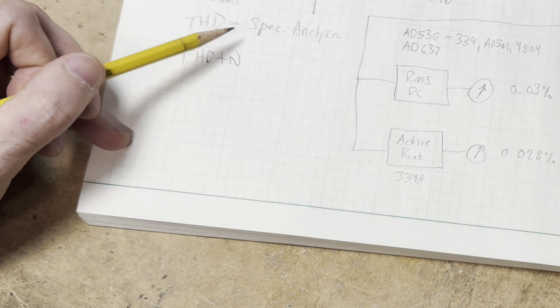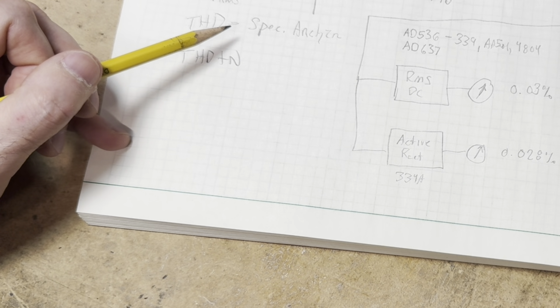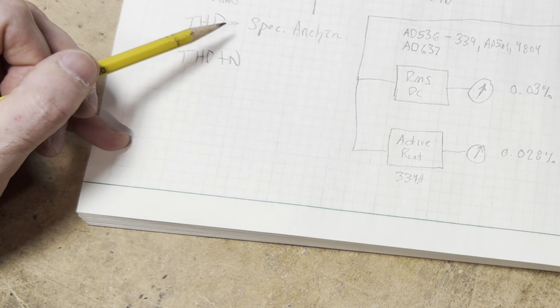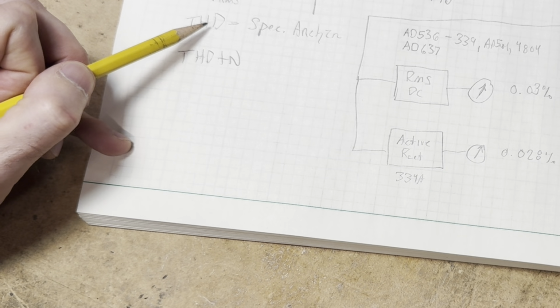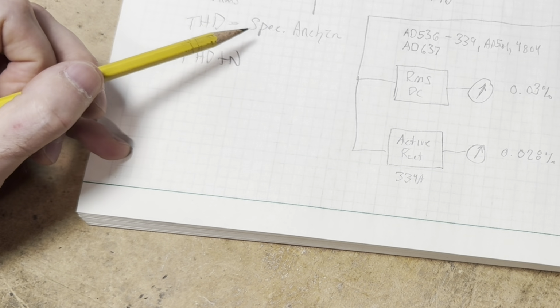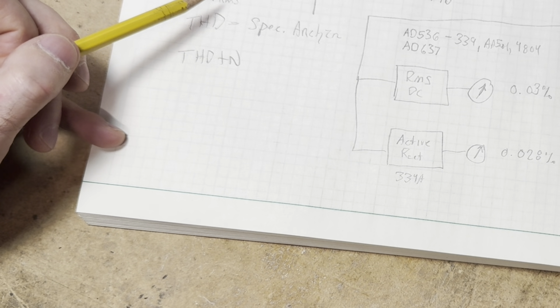And then we might look at our 3 kilohertz harmonic component, which may be at some level of, say, maybe minus 70 dB. We could add those second and third harmonics together and come up with a value of harmonic distortion relative to our fundamental.